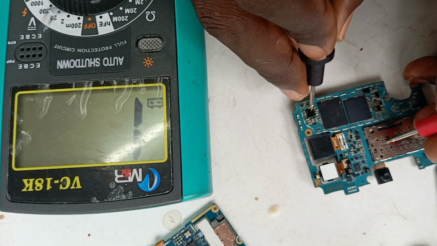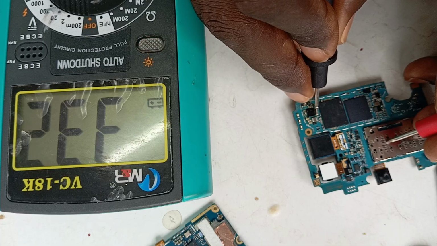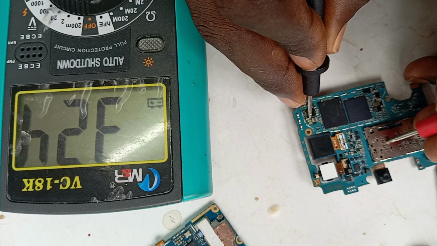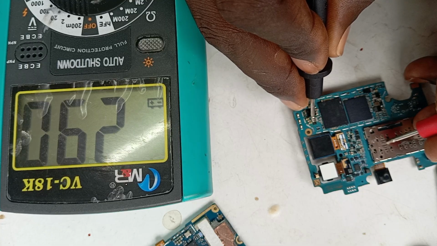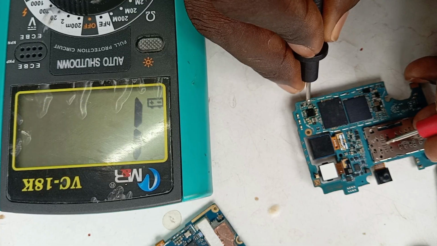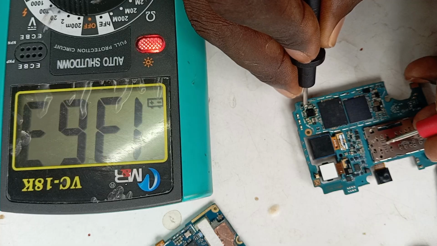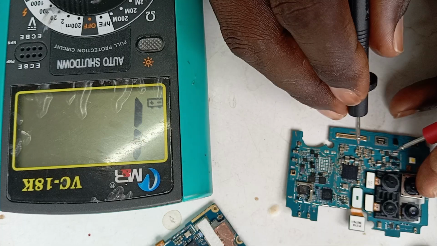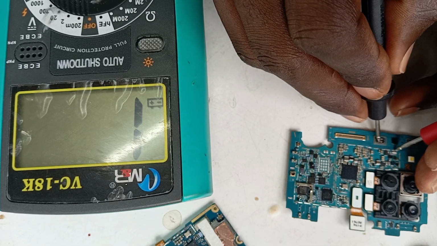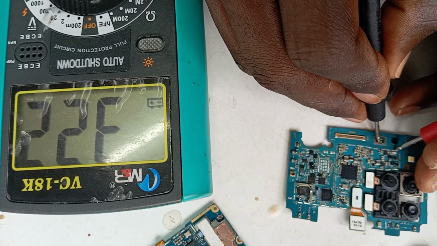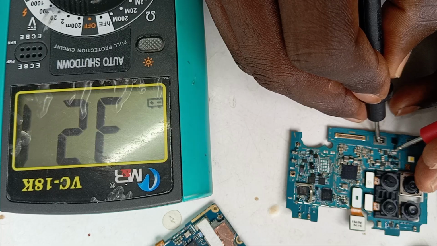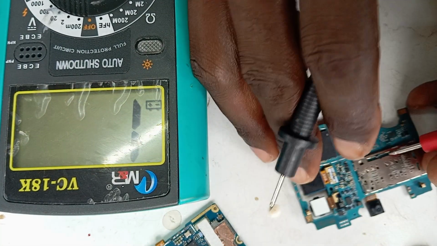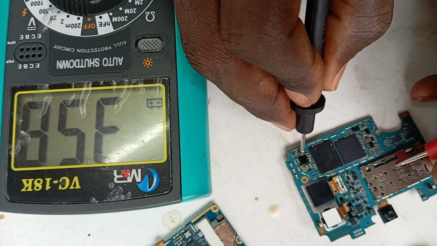For example, let's check and see which part is connected. In order not to waste your time, let's see, it's giving us 322. That's the positive side of the battery connector. It's giving us 322. Let's see the capacitor that will give the same reading.